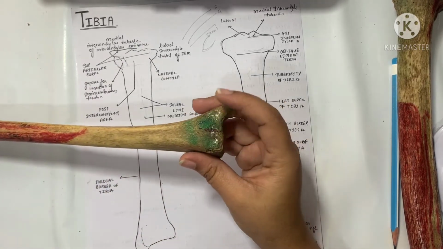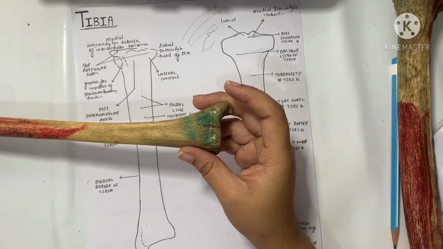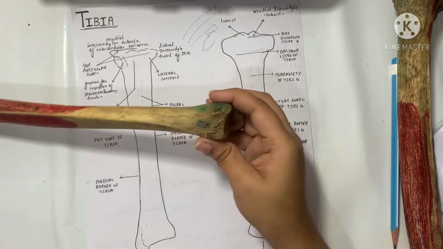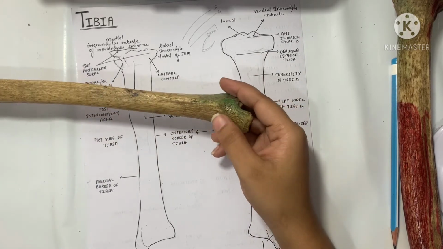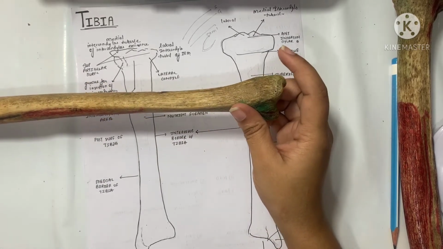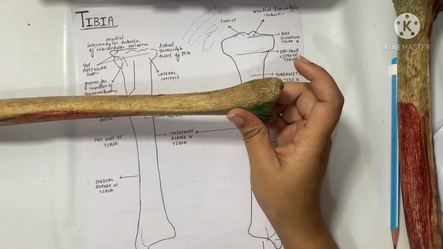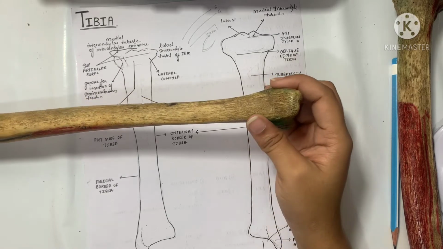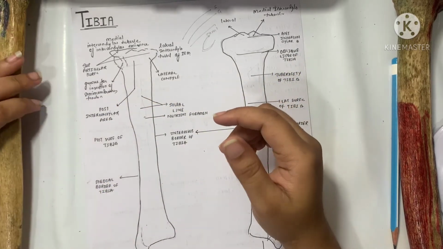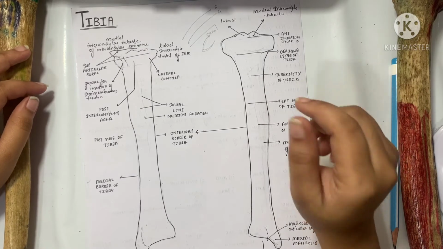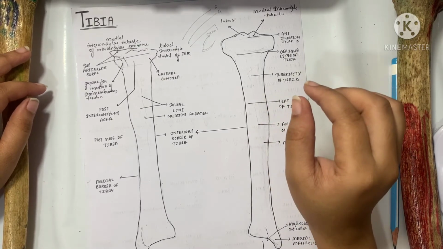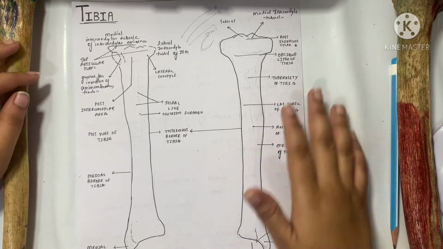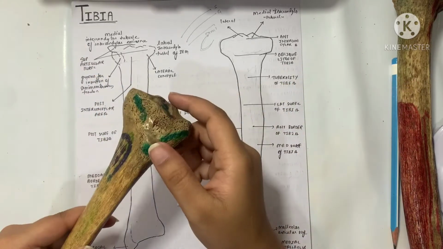This is the anterior surface. It is smooth and continuous with the lateral surface of the shaft. This is the posterior surface. It is smooth also, and it has a faint groove for the flexor hallucis longus tendon. And the inferior surface shows a concave 4-sided articular surface which articulates with the upper surface of the talus, forms an ankle joint. Then subcutaneous parts of the tibia.